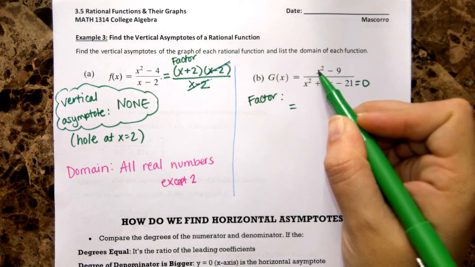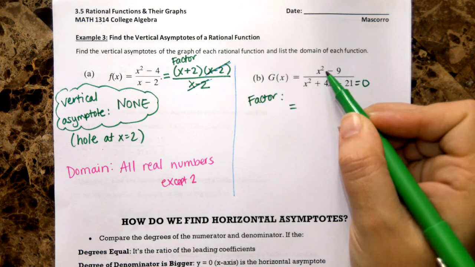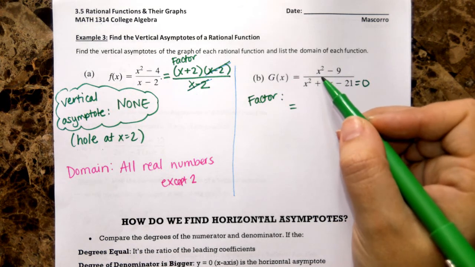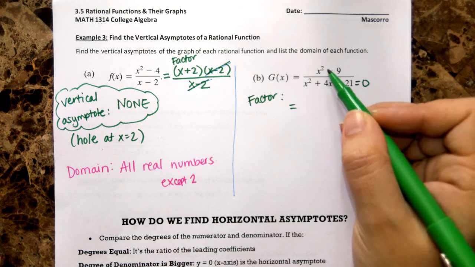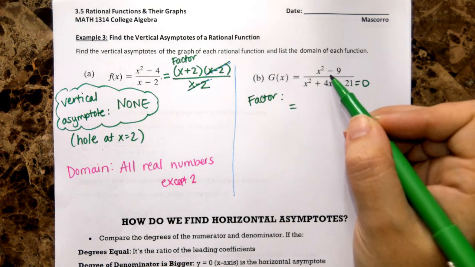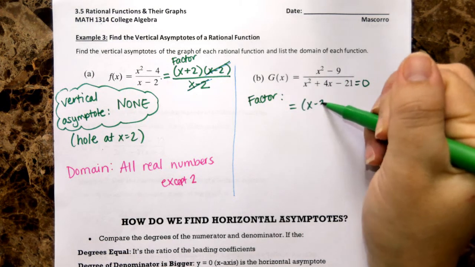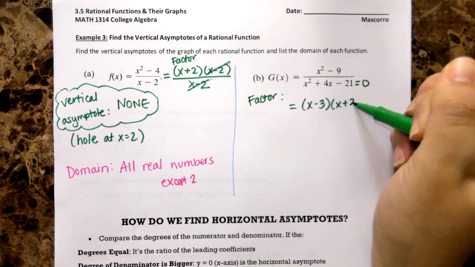On the numerator, x squared minus 9, you have to think of the difference of squares, or you can think of what two numbers add up to 0, since there's no middle x term, and multiply to negative 9. And that would be negative 3 and positive 3.